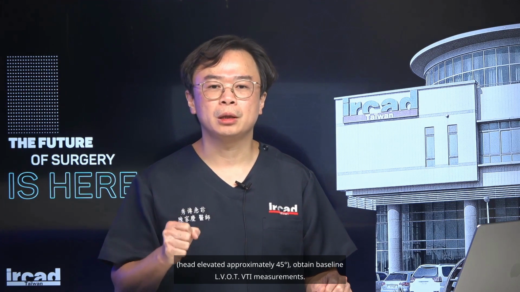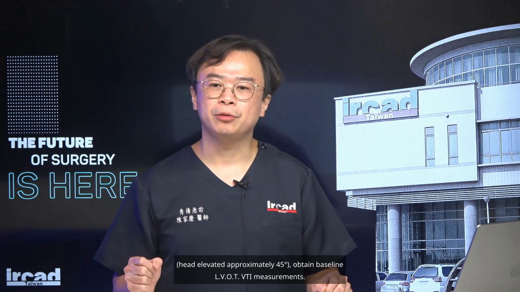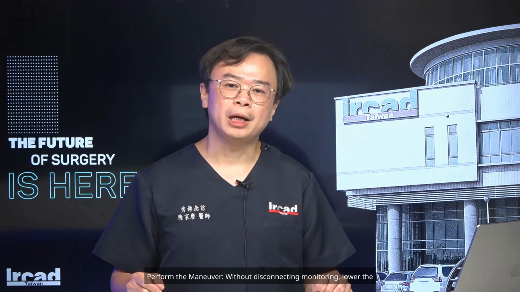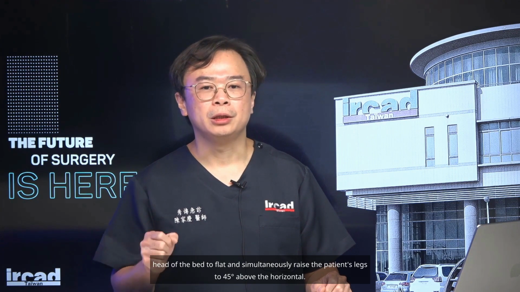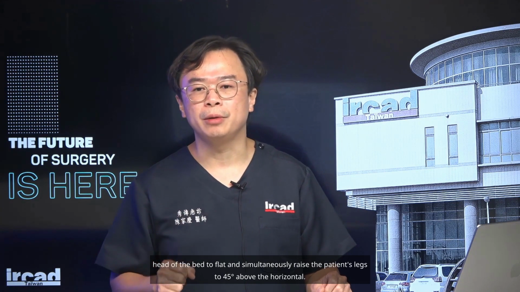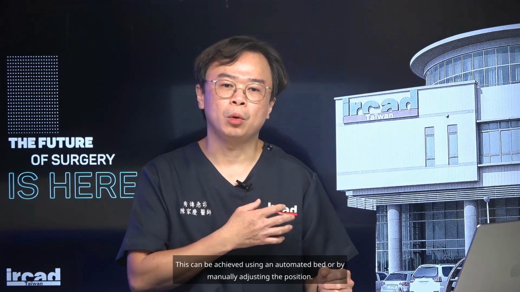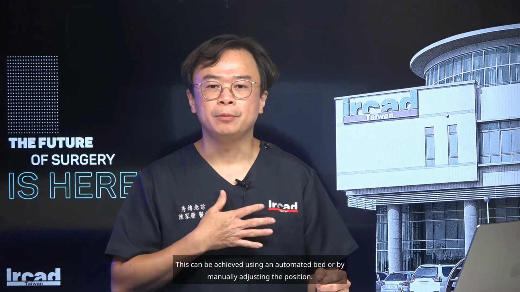Timing and steps of the PLR method. 1. Baseline measurement. With the patient in semi-recumbent position, head elevated approximately 45 degrees, obtain baseline LVOT VTI measurements. 2. Perform the maneuver. Without disconnecting monitoring, lower the head of the bed to flat and simultaneously raise the patient's legs to 45 degrees above the horizontal. This can be achieved using an automated bed or by manually adjusting the position.